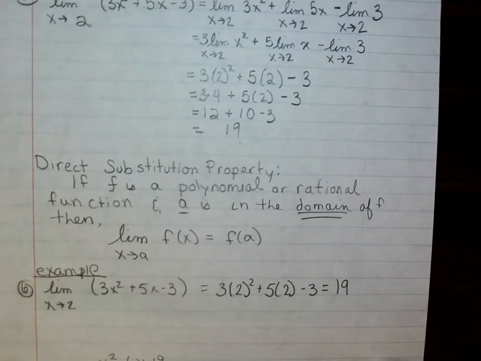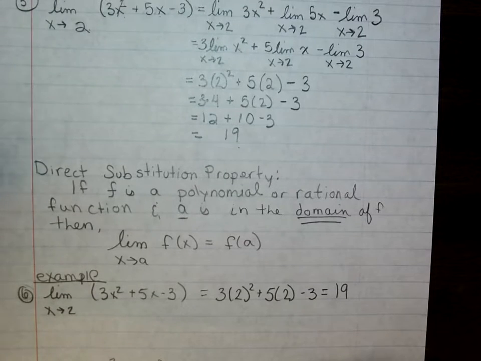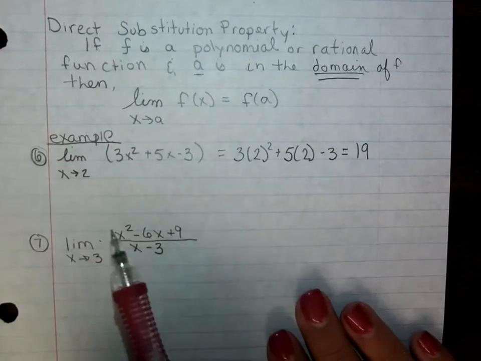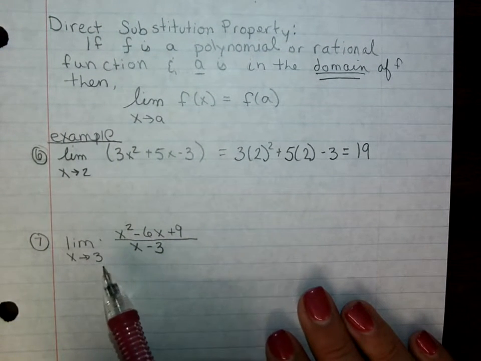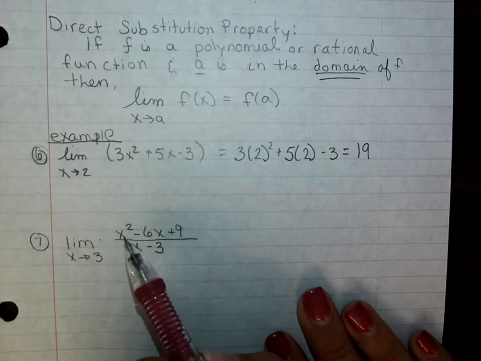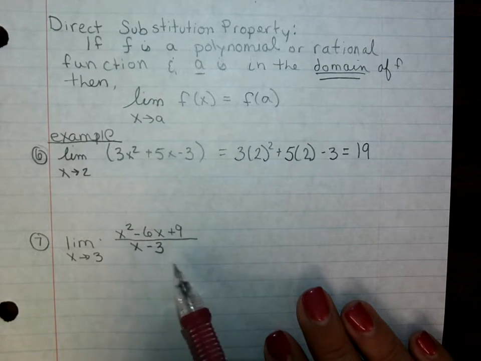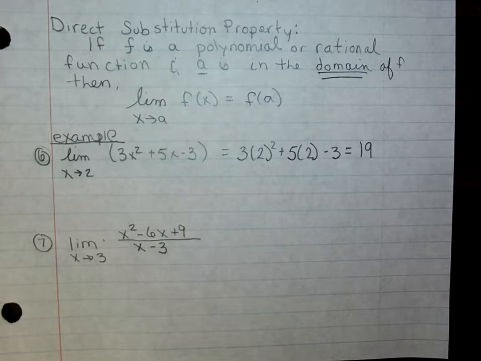Okay. Let's look at an example where direct substitution maybe isn't going to work right away. Let's look at example 7. It says the limit as x approaches 3 of x squared minus 6x plus 9 divided by x minus 3. Why can't I just use direct substitution?